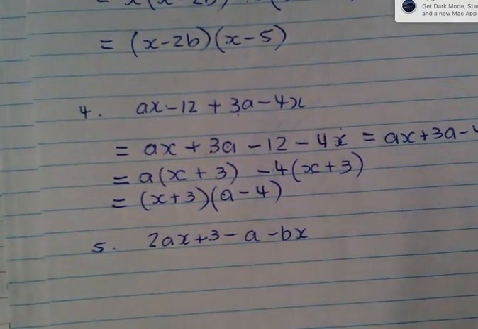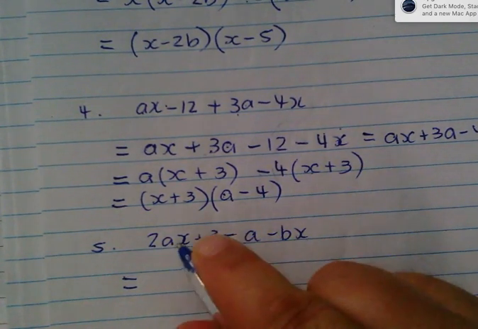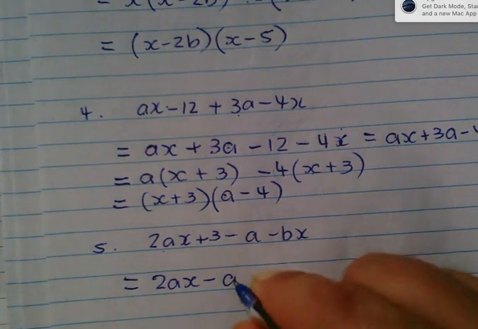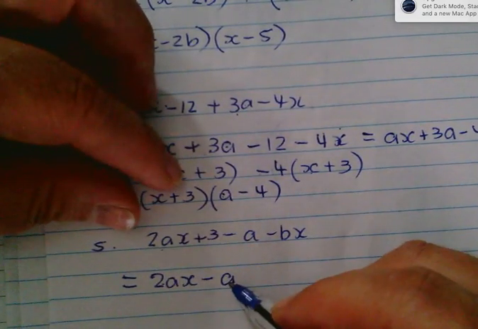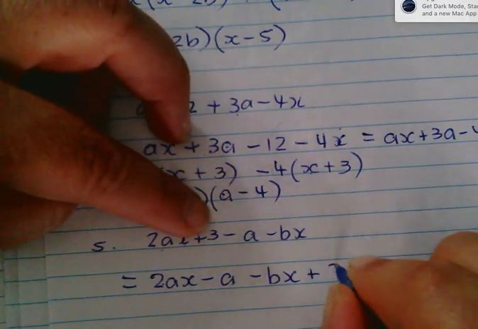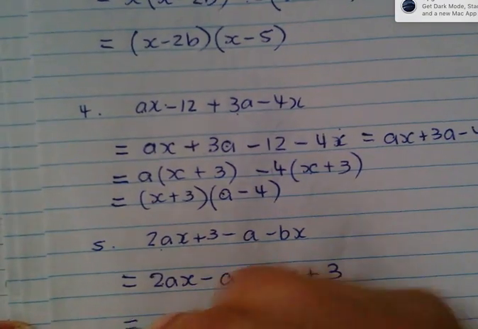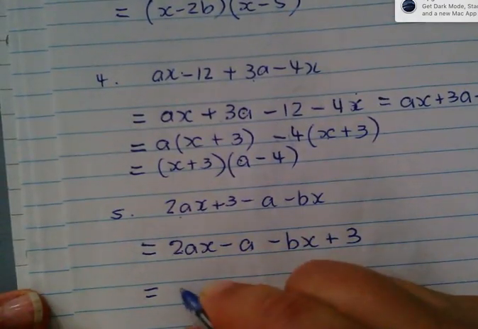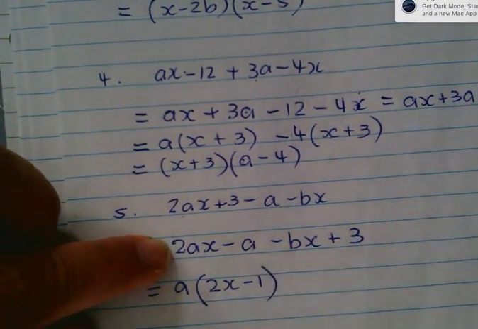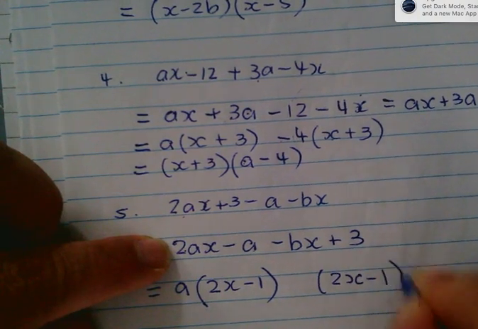Again, with this one, there's nothing in common between the 2ax and the 3. So I'm going to put the 2ax with the minus a. And because the x term is first here and then just the a, I'm going to put the minus bx next and the plus 3. And we'll just see how that goes. Okay, so what's in common between these 2? It's a. I'm left with 2x minus 1. And the second bracket has to be 2x minus 1.